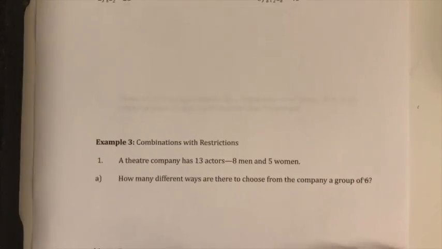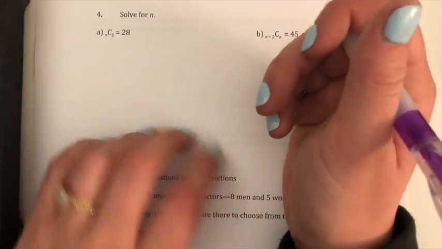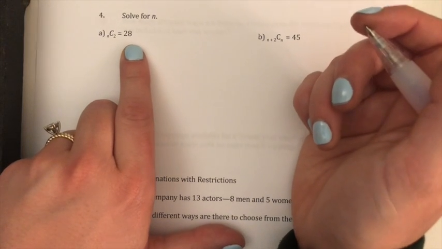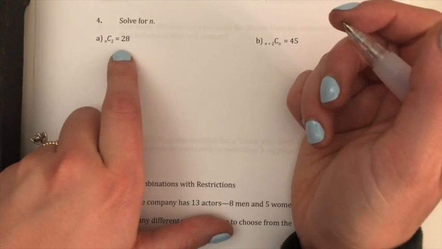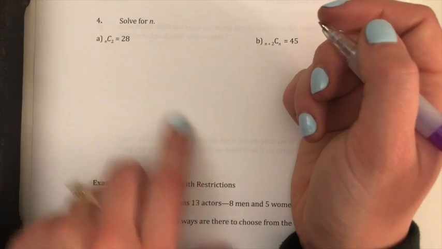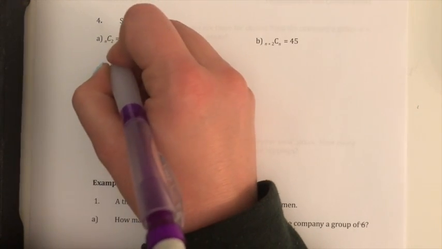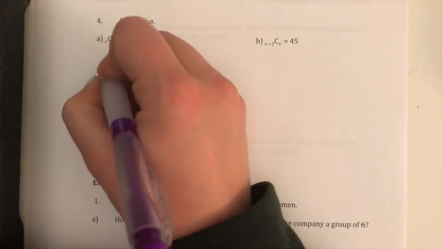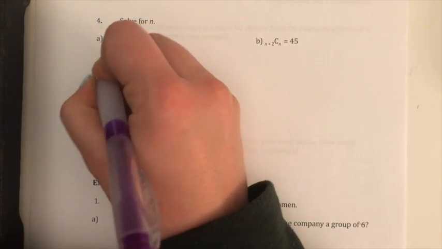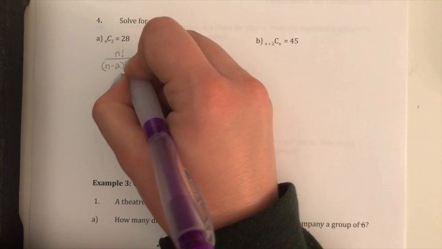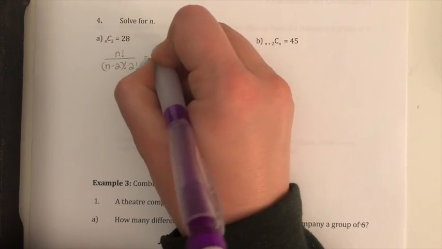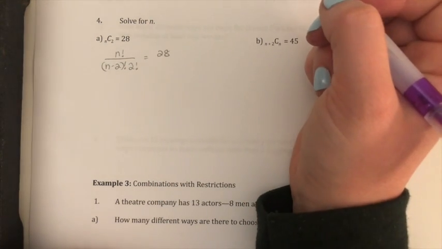We're going to do a couple more examples like what we did yesterday where we have to solve for different values of n. This formula is a little bit different. So if we have n choose 2 equals 28, same deal, we're going to expand using what we know. So n factorial on the top, and then we've got n minus r factorial, so n minus 2 factorial times 2 factorial equals 28.